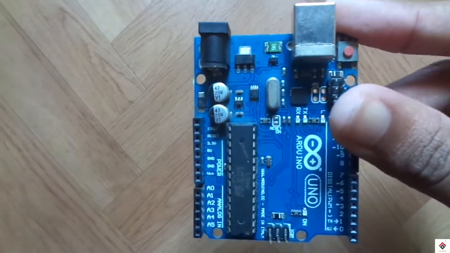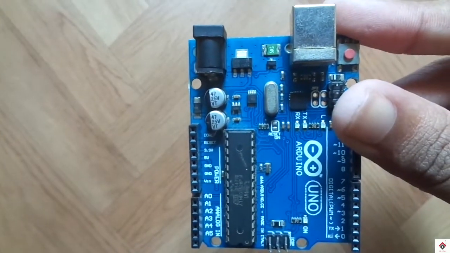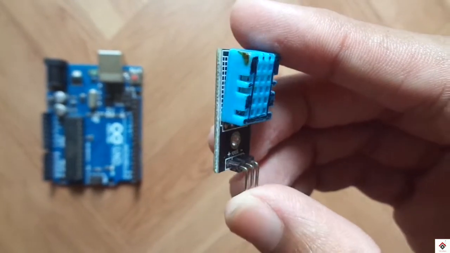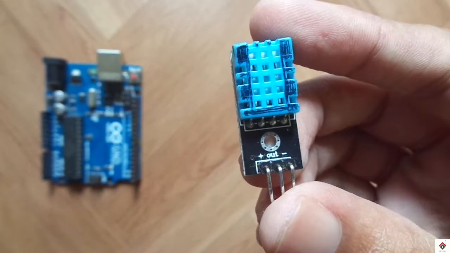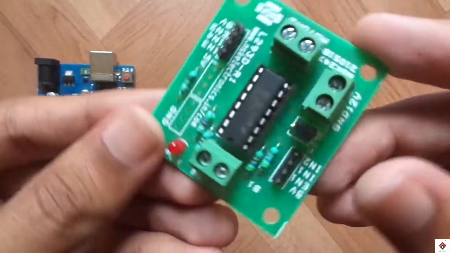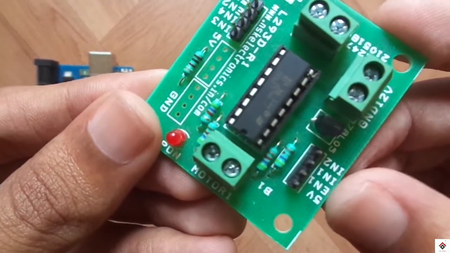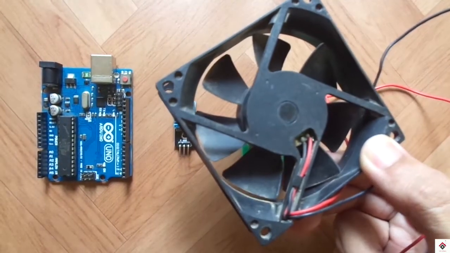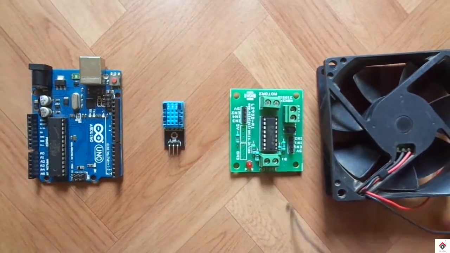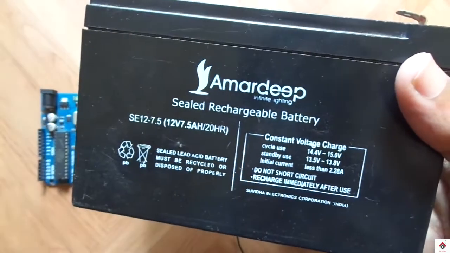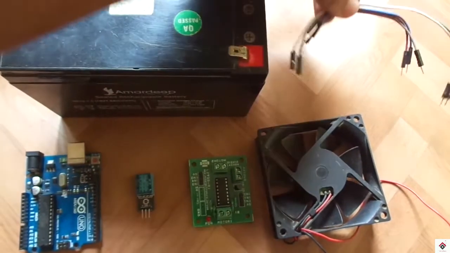Coming to the components, you need an Arduino board, a DHT11 sensor, an L293D motor driver with enable pin, a 12 volt CPU fan. Instead of this, you can also go for a motor, a 12 volt power supply, and some connecting wires.